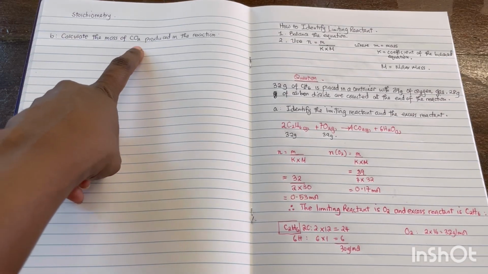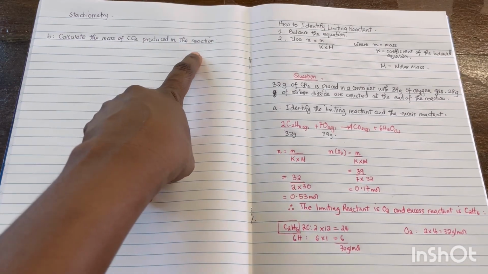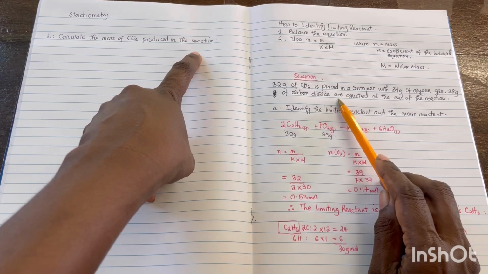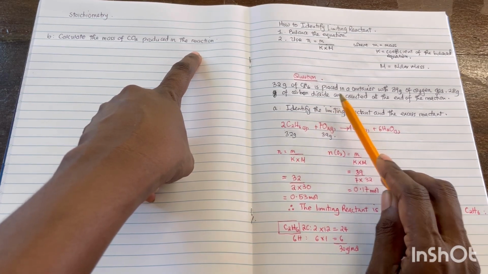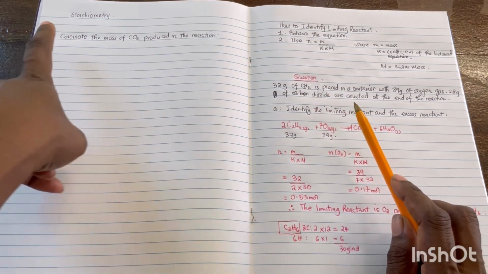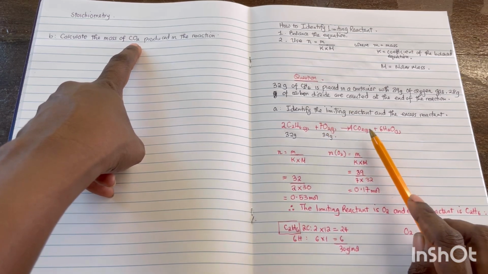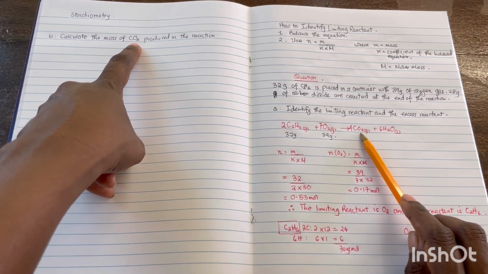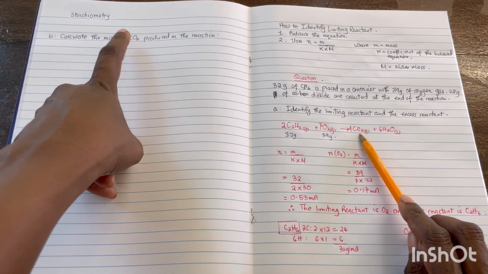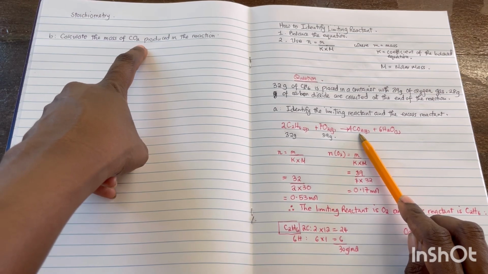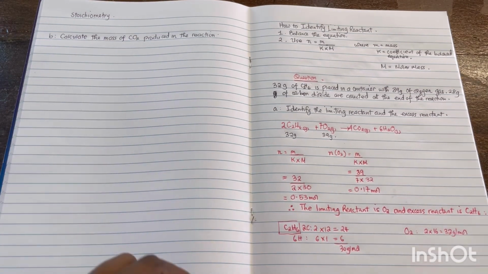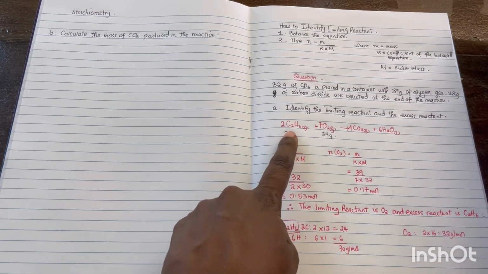Calculate the mass of carbon dioxide produced in the reaction. So you refer back to that question here. You find that question, let's say carbon dioxide. Carbon dioxide is on the product side. So we are going to calculate the mass of carbon dioxide produced in the reaction. So our balanced equation is already here.